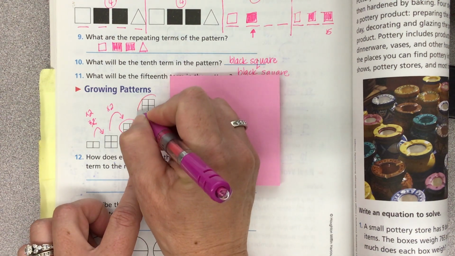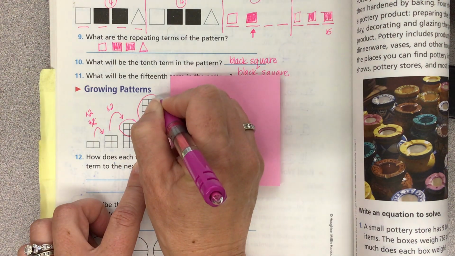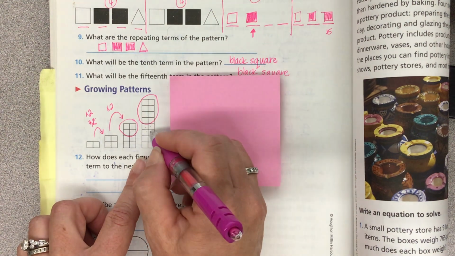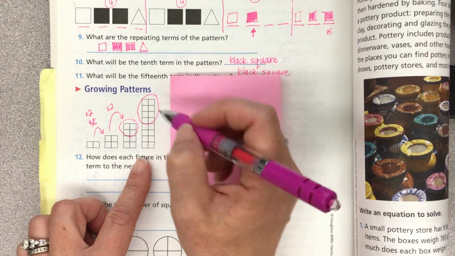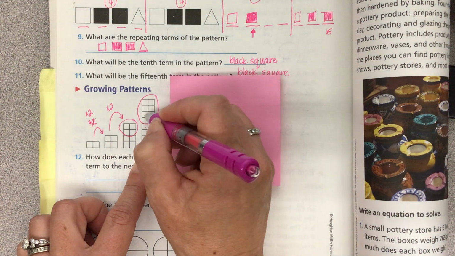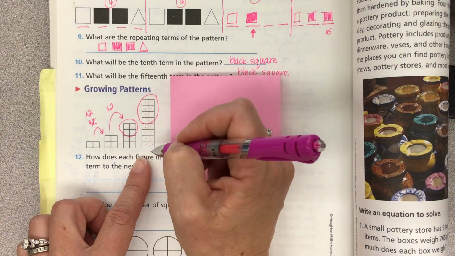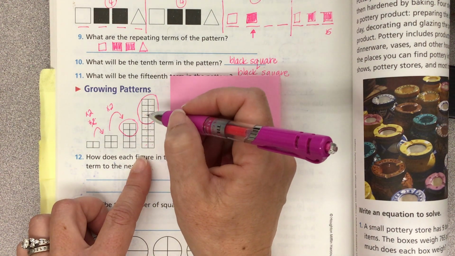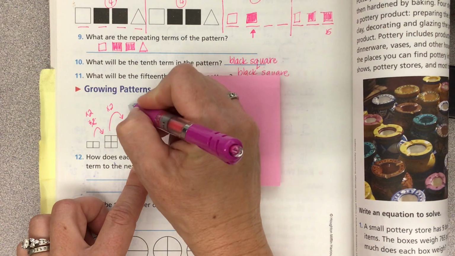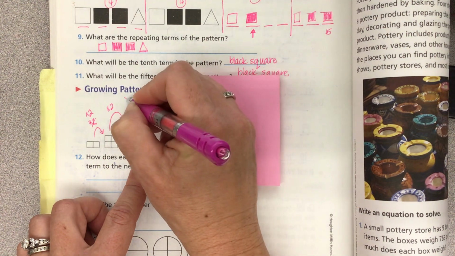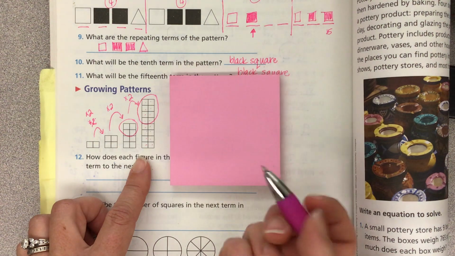So I'm going to circle the new part. Let's see, 1, 2, 3, 4, 5, 6, 7, 8. I've got 8 original. 1, 2, 3, 4, 5, 6, 7, 8. I've got 8 new. So does the times 2 work, Nolan? Yes. Okay, so here we're going to multiply, or basically double, our tower.